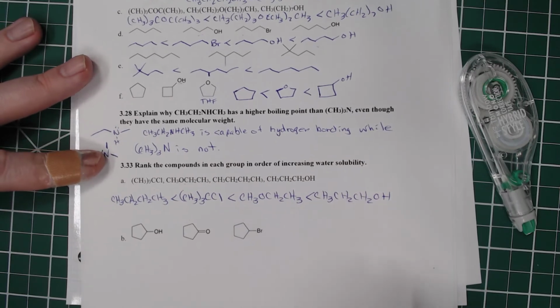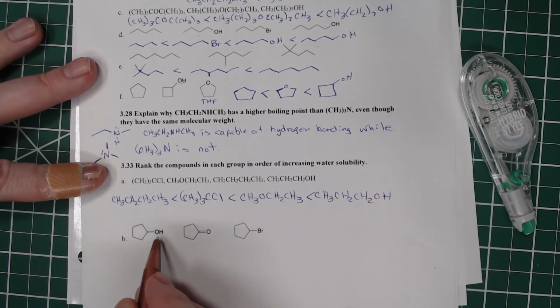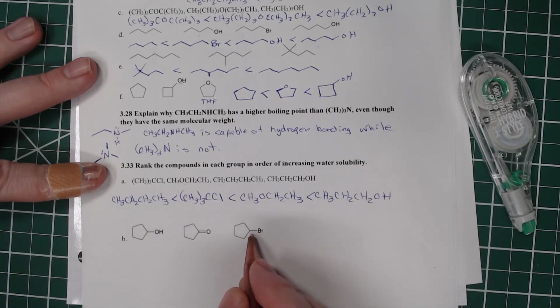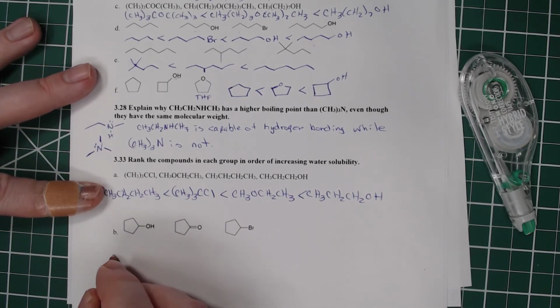All right. In a similar fashion, we can go through these. The one that should be the most soluble is going to be the alcohol, and the one that's going to be the least soluble is going to be this one, that carbon-bromine bond. It is polar, so we'll get a little bit of solubility, but not very much.